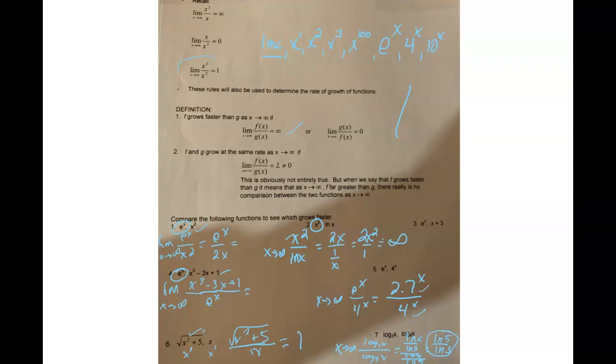And if we get a limit that's a constant, not 0, not infinity, that tells us these functions grow at the same rate. So these two logarithms, since they're both logs growing very, very slowly, ultimately grow at the same rate.